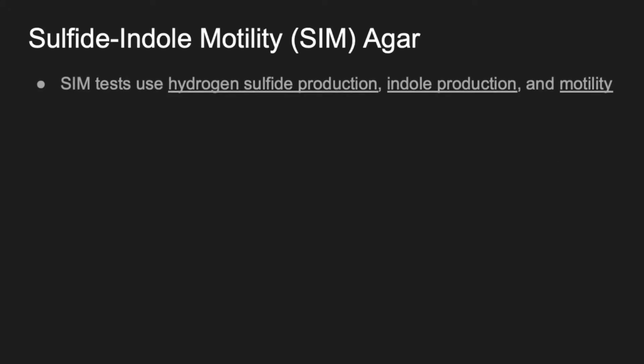Okay, so that was the KIA test, the Kligler's iron agar. So now let's talk about the sulfide indole motility agar, or the SIM agar. SIM tests use hydrogen sulfide production, indole production, and motility. It uses all three of those things. It can tell you, is hydrogen sulfide produced, is indole produced, and is the bacteria motile or non-motile, meaning does it have the ability to move around.